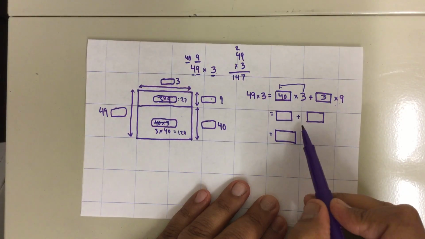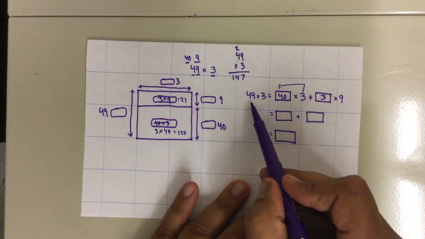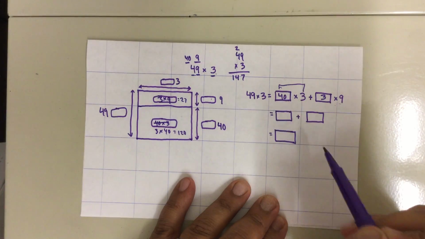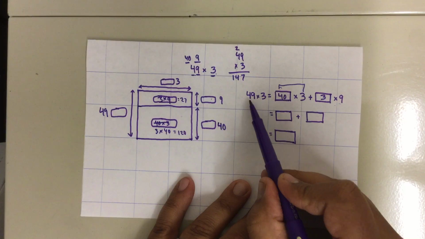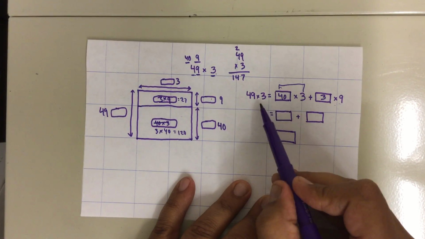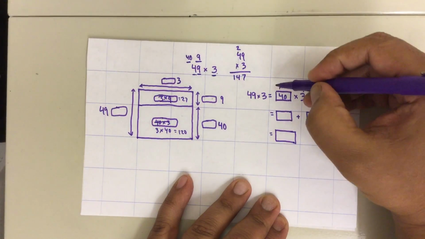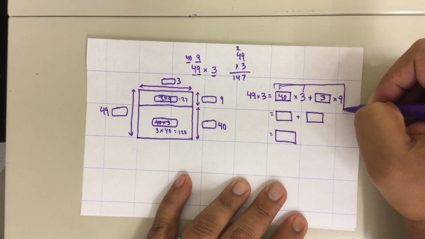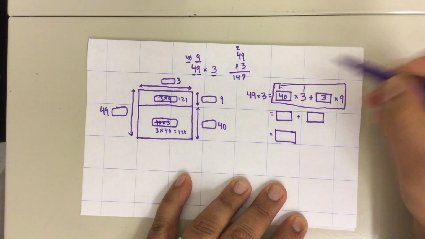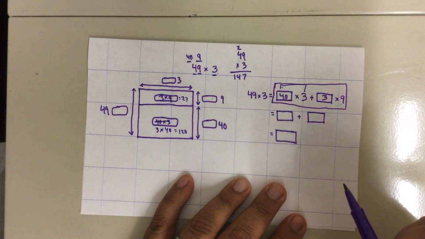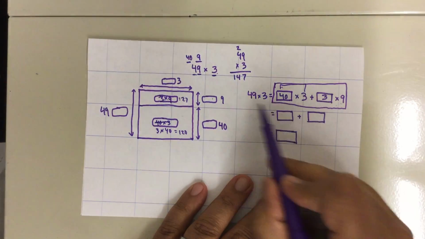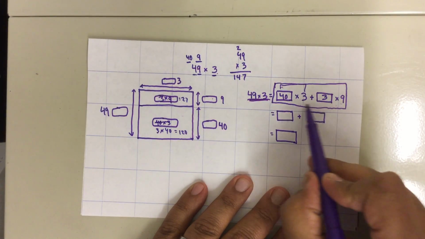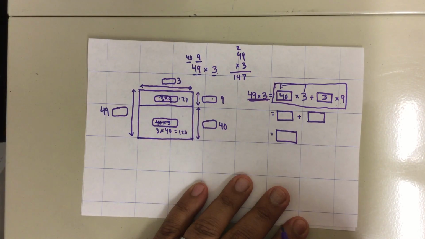Once they do that, a lot of kids said, wait a second, Mr. Cooper, 49 times 3, shouldn't I put 147 in this box? Kids are really used to that idea of I do a math problem, there's an equal sign, and I put an answer. A lot of the kids were tripped up because they didn't think of this entire side as being balanced with this side. So that's something that we had to show them. We're saying this entire math problem is the same as this entire broken up math problem.